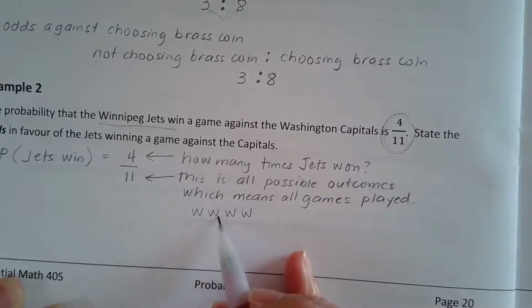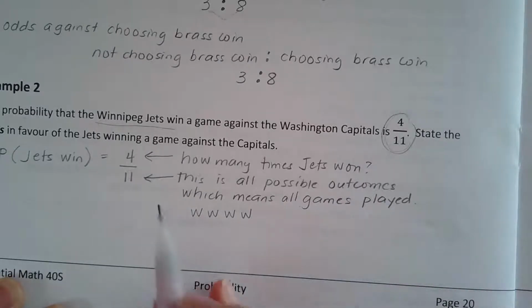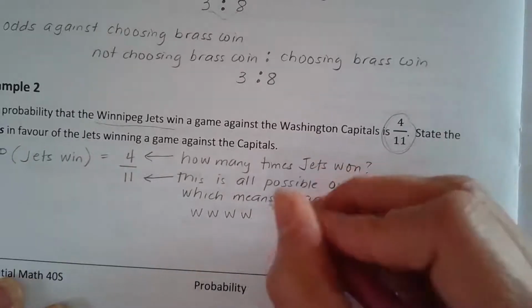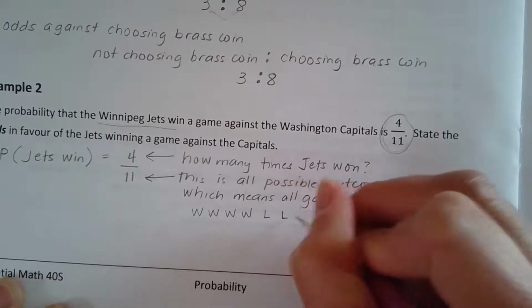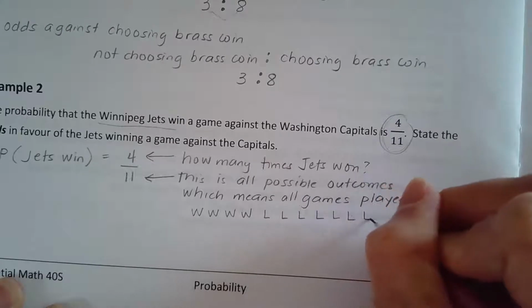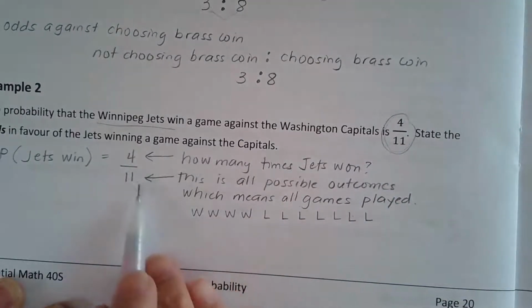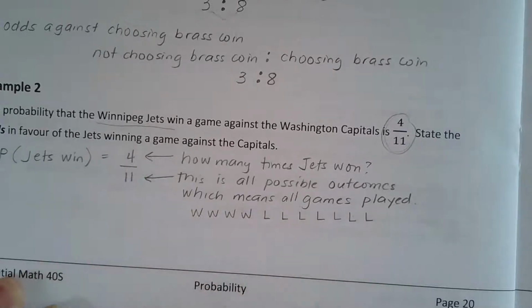So these are the Jets winning. And then how many are losing? There's going to be 7. 1, 2, 3, 4, 5, 6, 7. Okay, so that's what that 11 means.